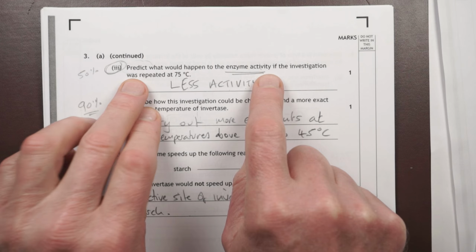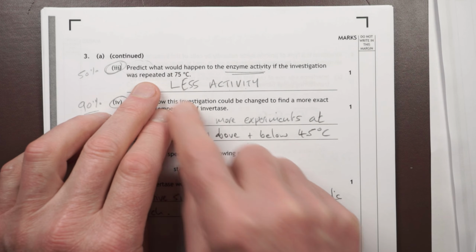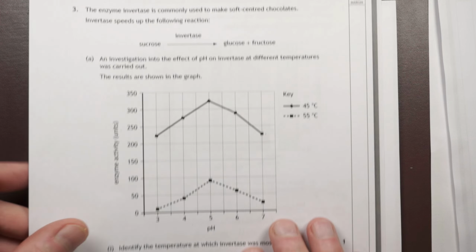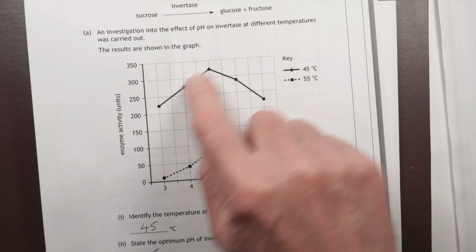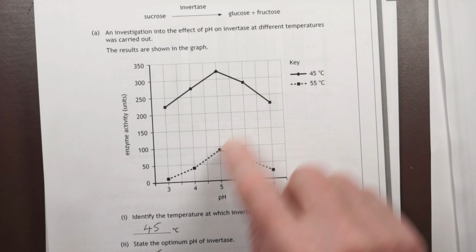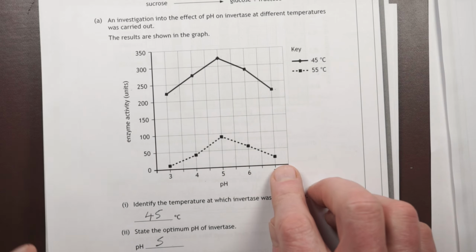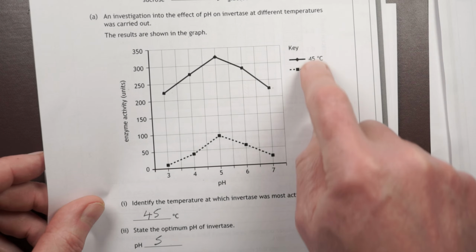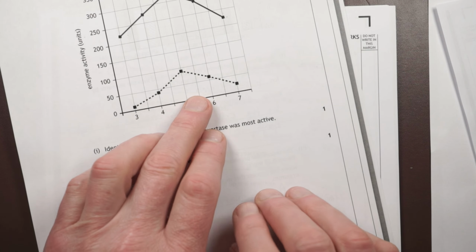So when we were talking about enzymes, we had a prediction question here. As we saw in the graph, at 45 degrees Celsius, there was reasonably high activity. At 55 degrees Celsius, there was almost no activity or very low activity. What would you predict to happen at 75 degrees Celsius? Well, you'd expect even lower activity or none at all, right?